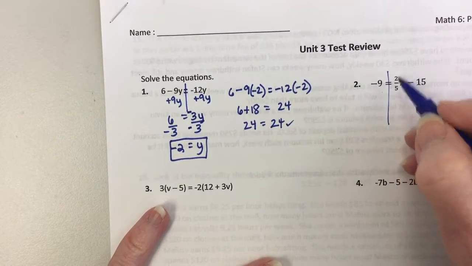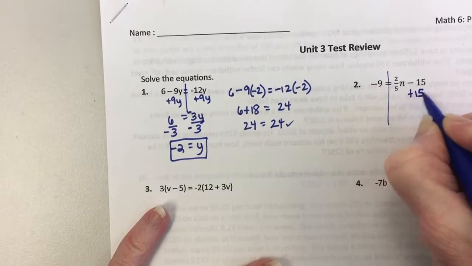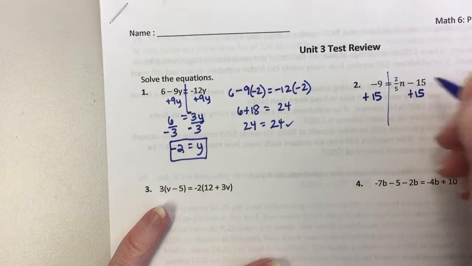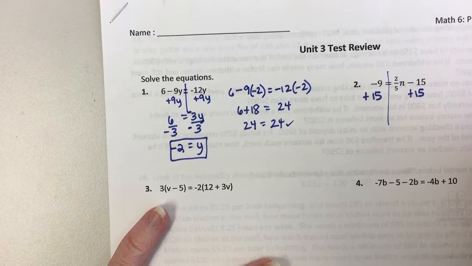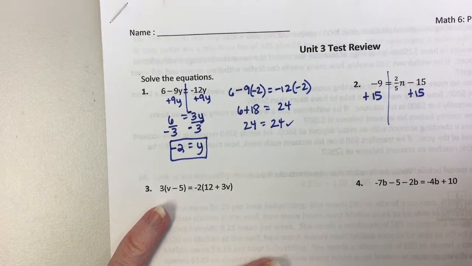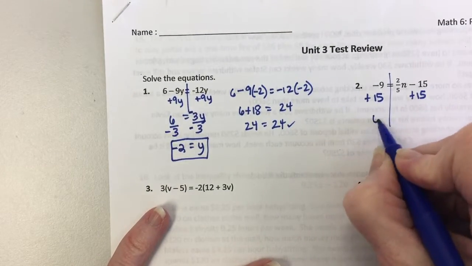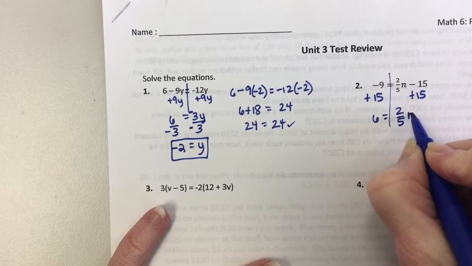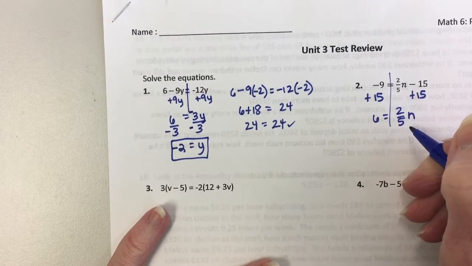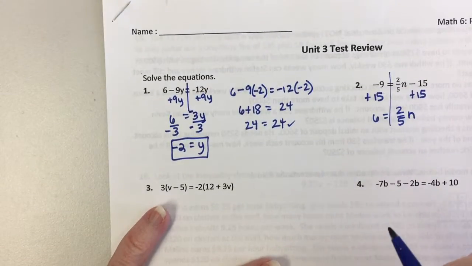On number 2, I'm going to cut it in half, isolate the n by doing the opposite of subtracting 15. You always start with the number being added or subtracted and get rid of that one first. I always leave my variable to the end unless I'm moving it to one side. All right, so this is 6 equal to 2/5 n. And then to do the opposite of multiplying by 2/5, I need to divide by 2/5.